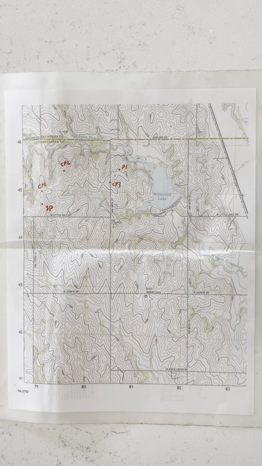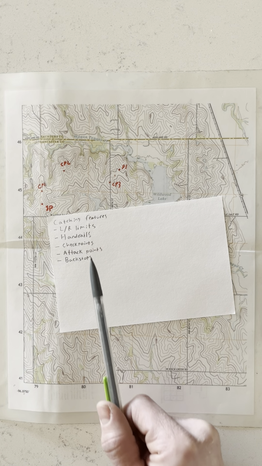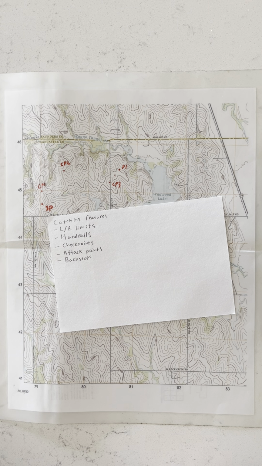Okay, first thing we're going to talk about are some catching features, because the main point of this video is how to build a route for actual tactical movement, not just army style land nav where you're doing straight up dead reckoning, following your compass directly to a point. So as part of this route plan, we're going to need to understand catching features. The catching features we'll talk about: left and right limits, handrails, checkpoints, attack points, and backstops.